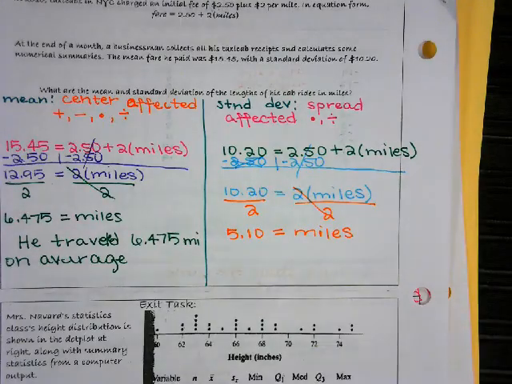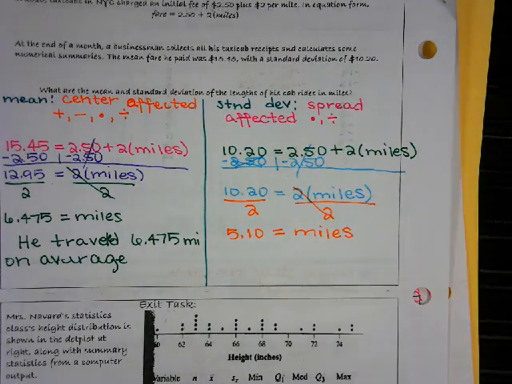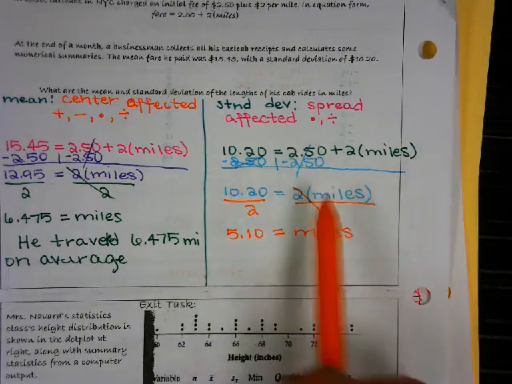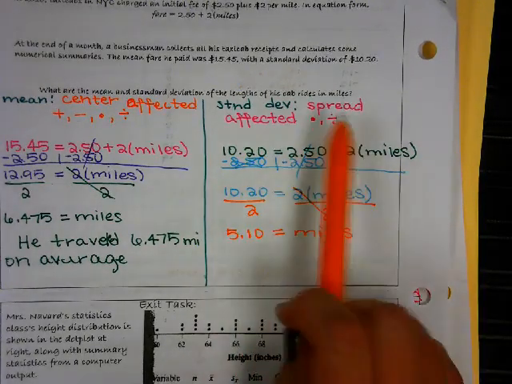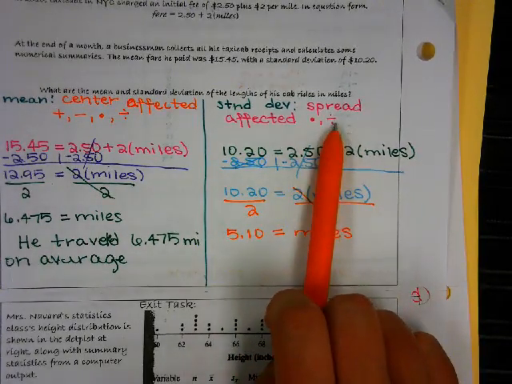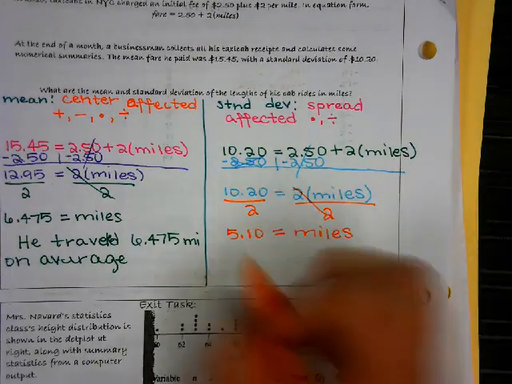Yeah. So then we divide by 2, which measure of spread is affected by dividing. So we get 5.1 miles. Anybody remember how to interpret standard deviation?